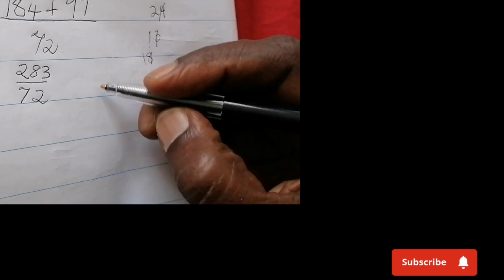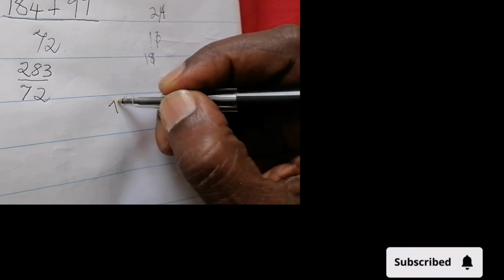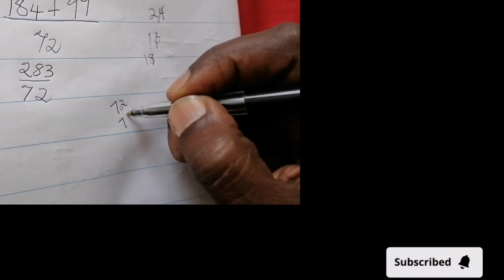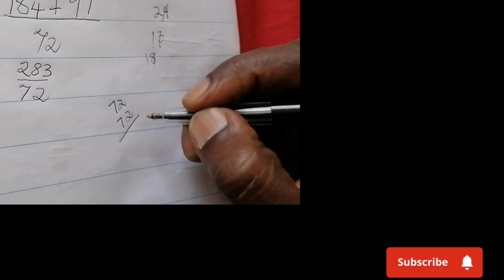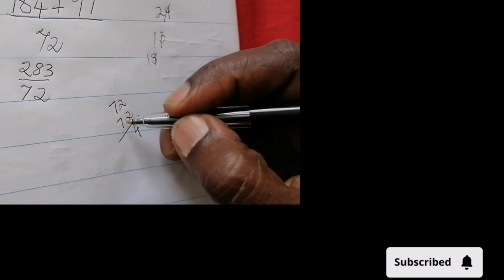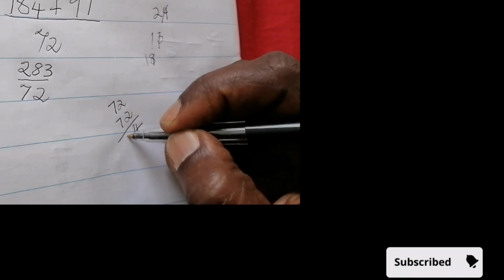Let's do it like this. 72 plus 72 is equal to 144. 7 plus 7 is 14.